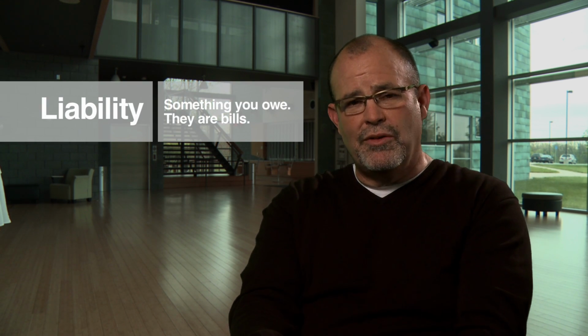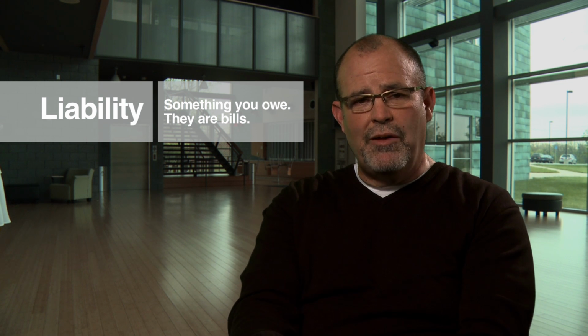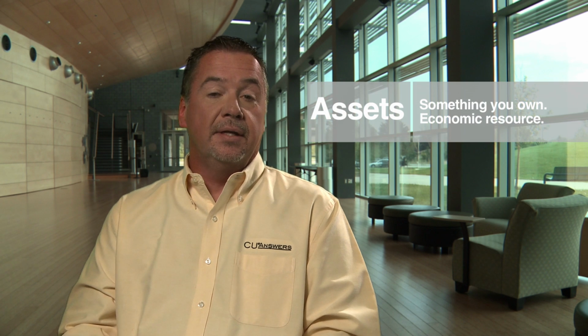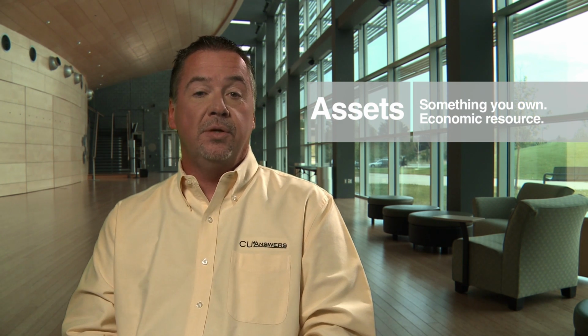When you think liabilities, it's a simple term to understand. You owe somebody something. How do you pay off your liabilities and how do you settle? Use cash and other transfers of assets. Liabilities are simple. They're bills. Pay them. An asset in its simplest form is something you own.